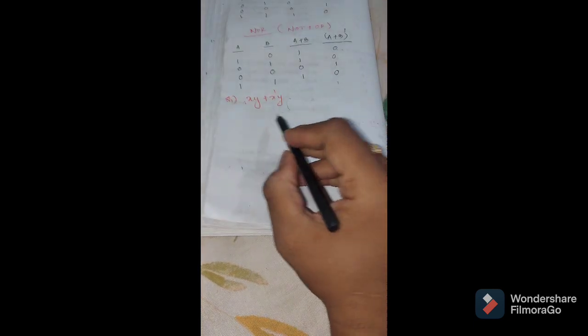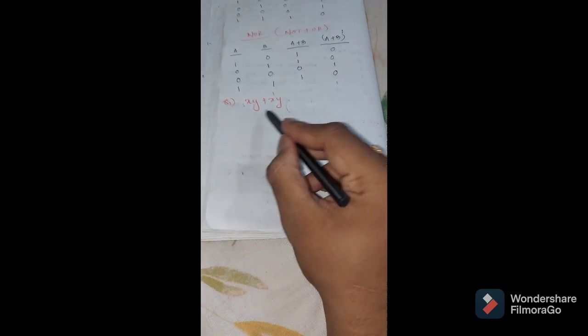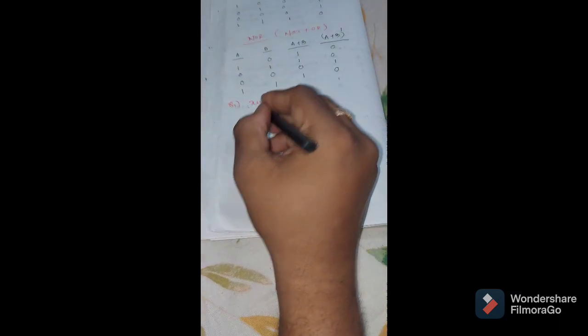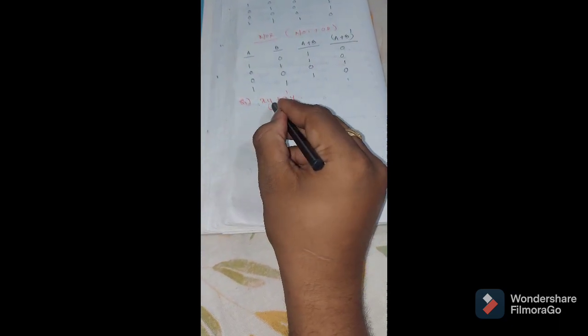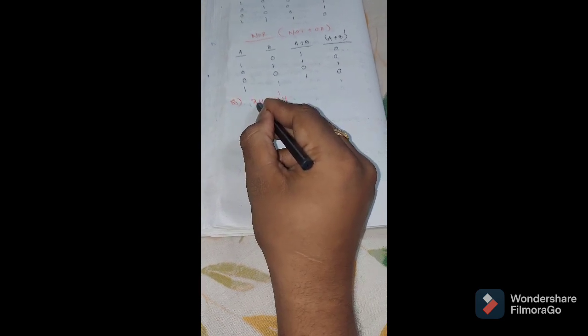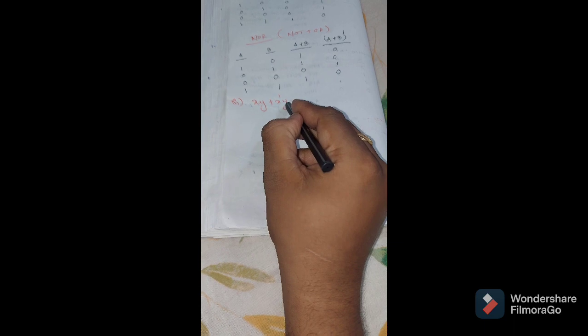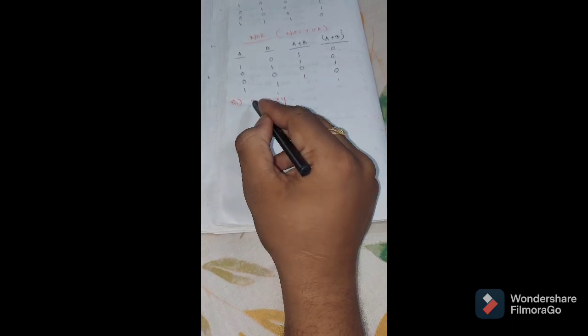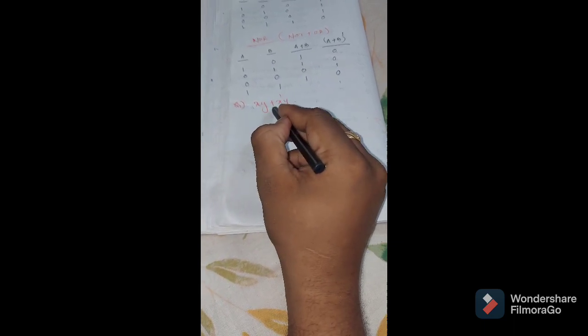Now I am going to illustrate an example. You have to draw a logic gate for this. So the question is xy plus x dash y. So you can get this x and y, in between there is a dot. That means it is an AND gate. And x dash y, it is also an AND gate. And in between these two there is an OR gate.